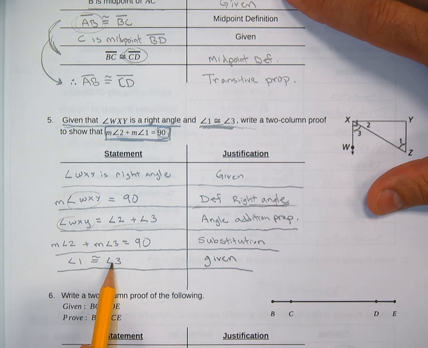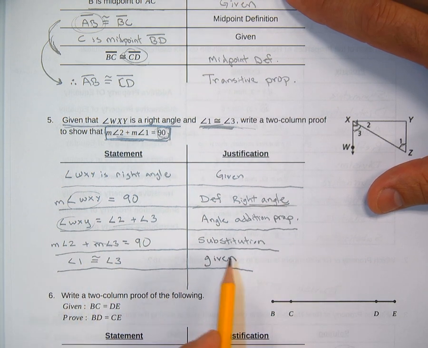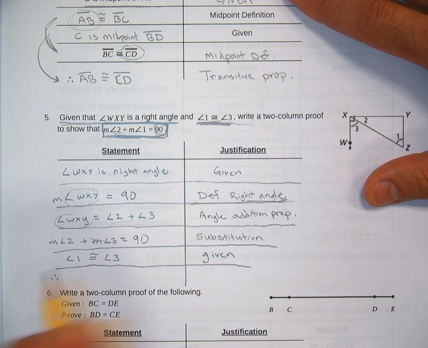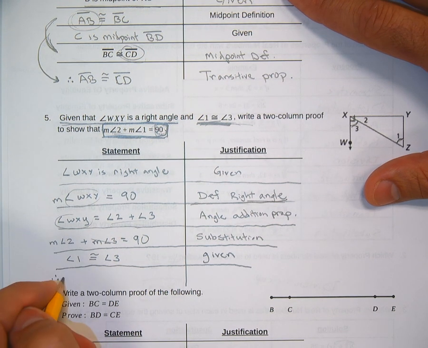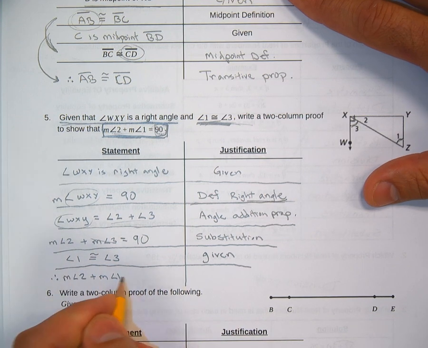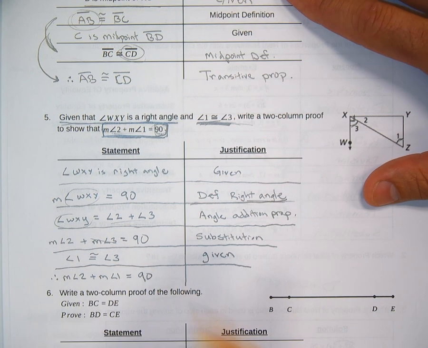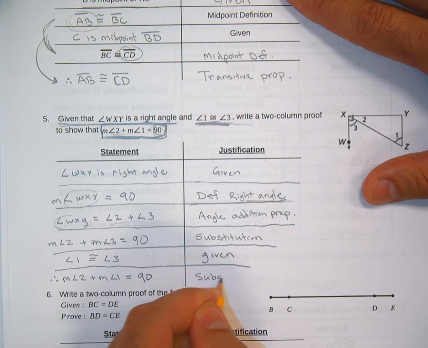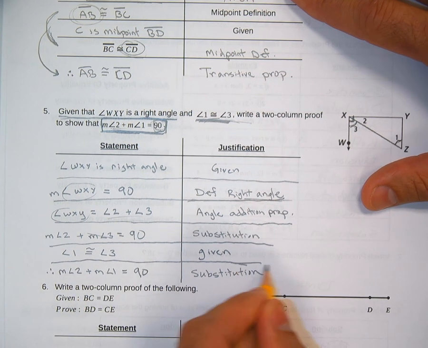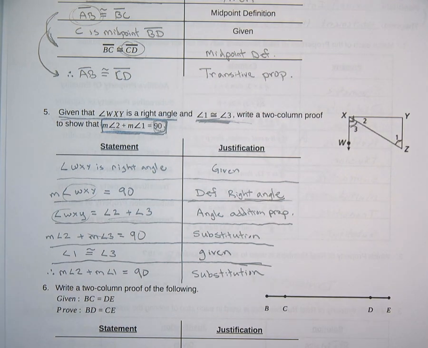Because I know angle 1 and 3 are equal, I can replace angle 3 with angle 1, again, by substitution or the transitive property. And that should get me to my conclusion. Instead of having 2 plus 3, I'll have 2 plus 1 when I replace that 3 with the 1. So the measure of angle 2 plus the measure of angle 1 equals 90 degrees by substitution. Bang, bang, I am done. That's it right there. That is a proof.